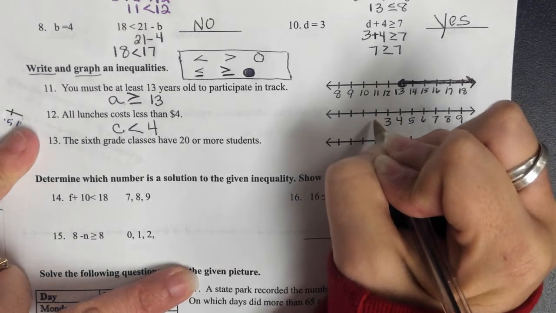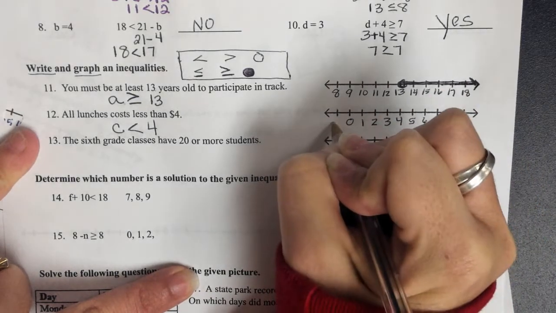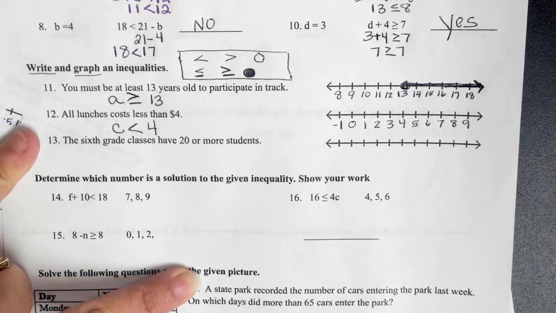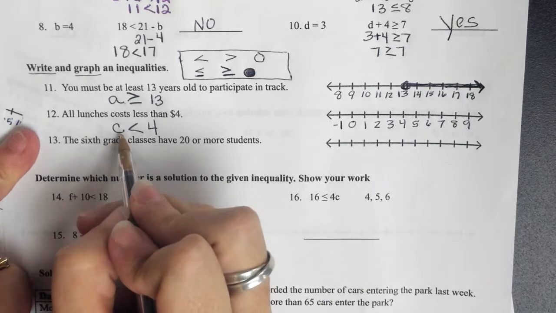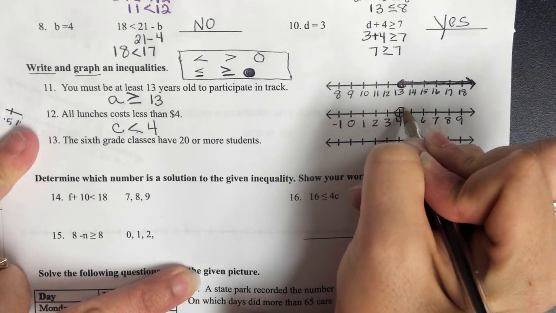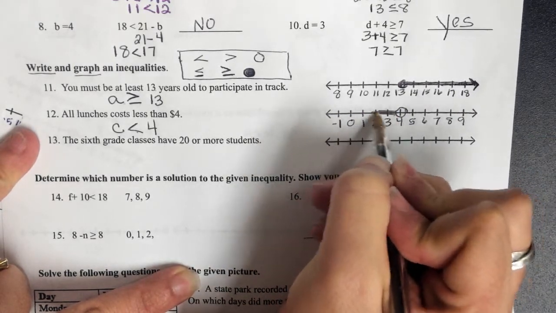Listen, if you are doing this and you are going down, yes, -1 is next. Your number line looks just like the one on my wall. Don't just stop because you hit negative numbers. Just write it on there. Okay, so I need an open circle at 4. And less than would be this side.